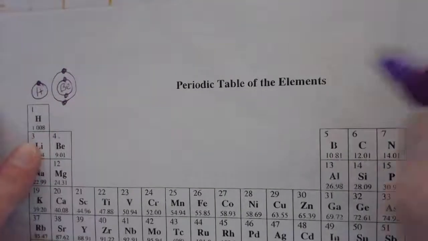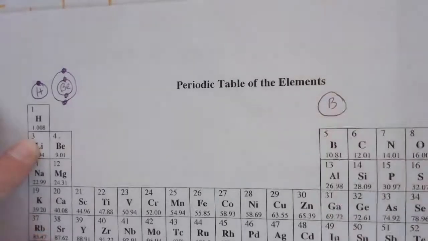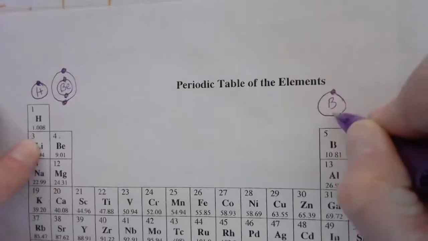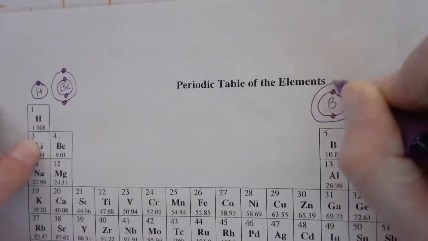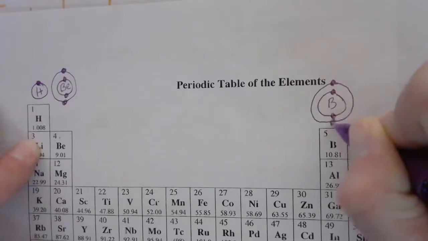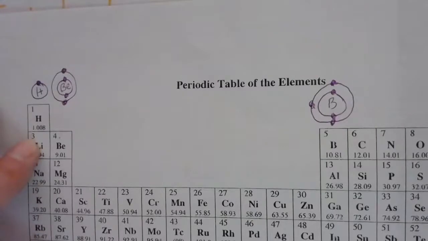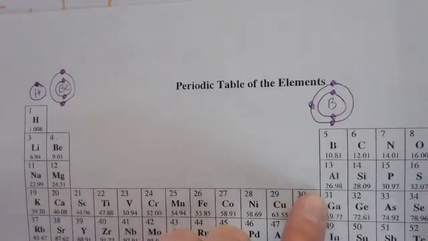Let's go over to boron. How many electrons are in boron? 1, 2, 3, 4, 5. And because I write big, I'm going to make my carbon up here higher.